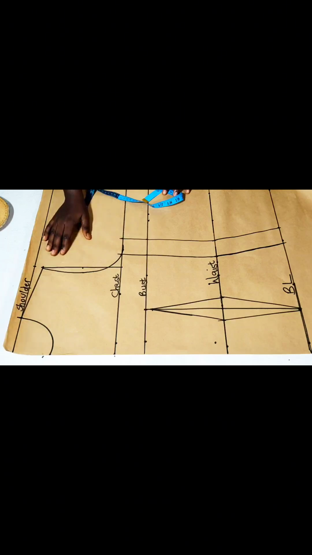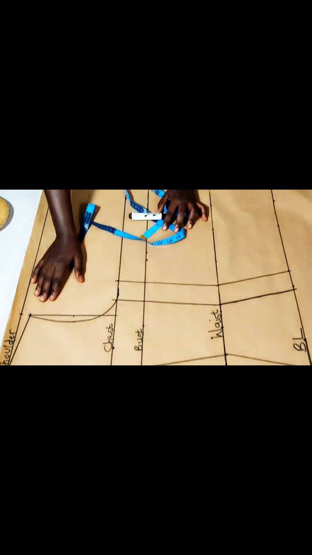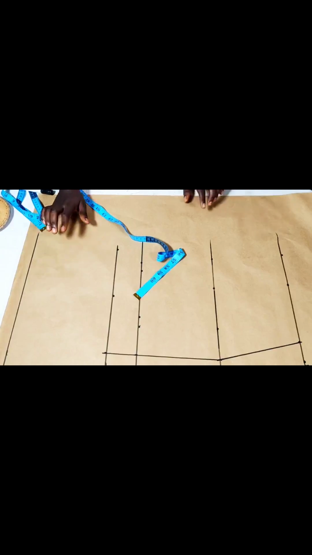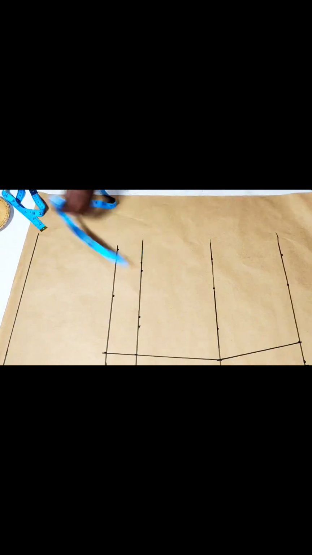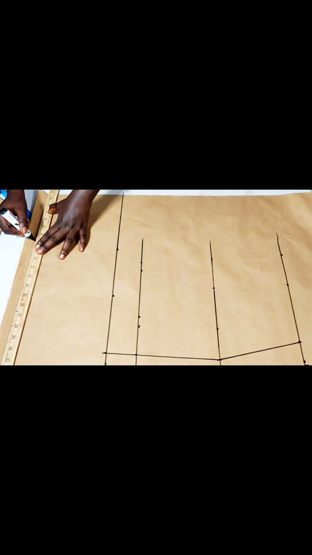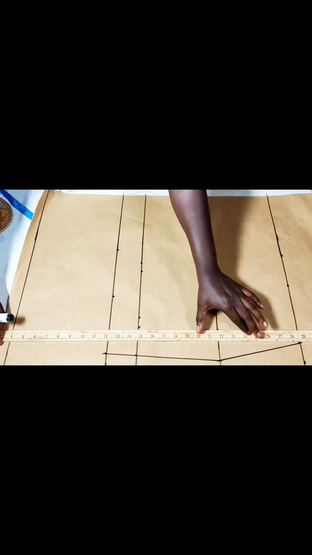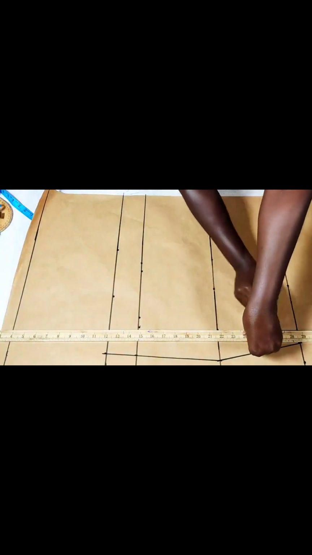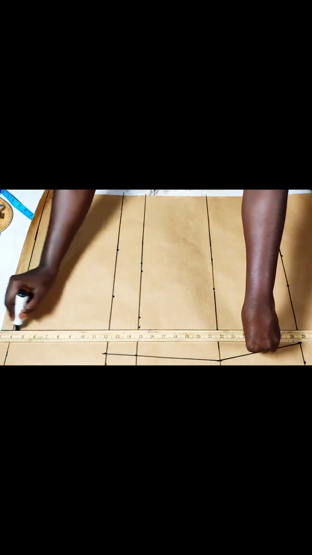Now it is time to draft our back panel, and we are drafting it on the same paper. I will first go ahead to extend my chest line, my shoulder line, and all my vertical lines, like this. Then I will rule a line to separate the front piece from the back piece, with my straight ruler, like so.